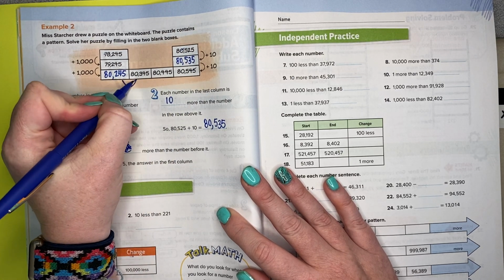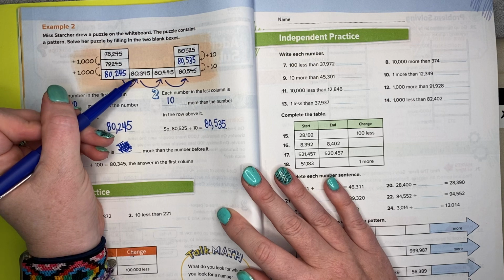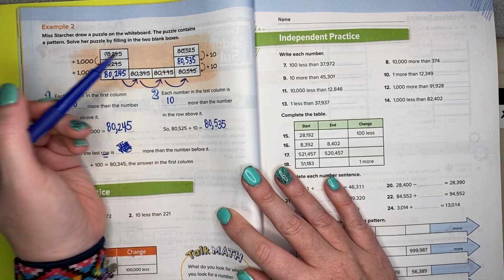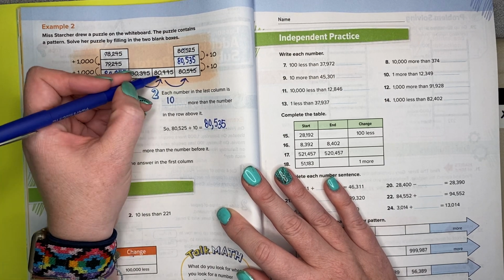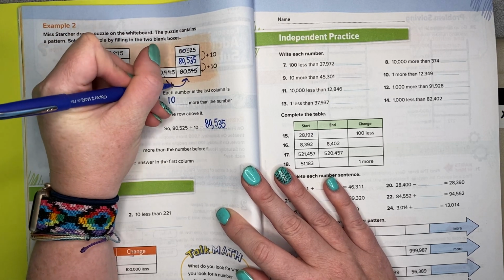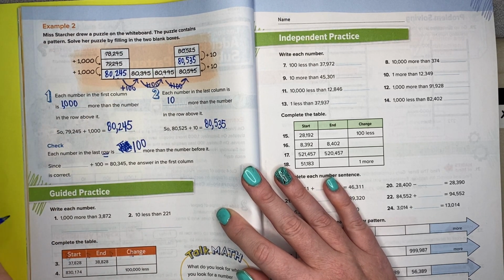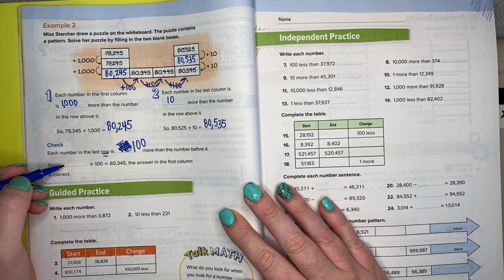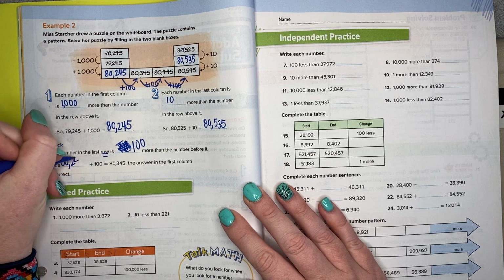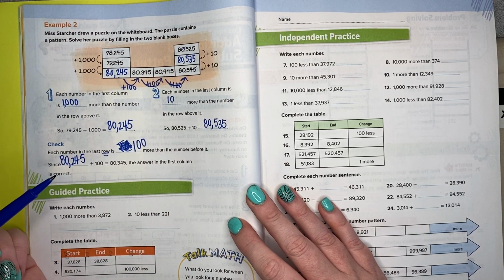All right, so we're looking at the row. So what do we add on each time? So 80,245, 80,345, 80,445, 80,545. What did I add each time? Which place value got bigger? The 100. So every time I'm adding 100. Okay? So each number in the last row is 100 more than the number before it. Since 80,245 plus 100 is 80,345. The answer in the first column is correct.